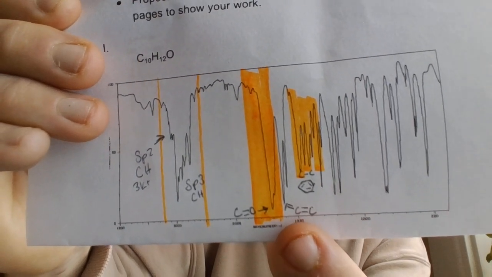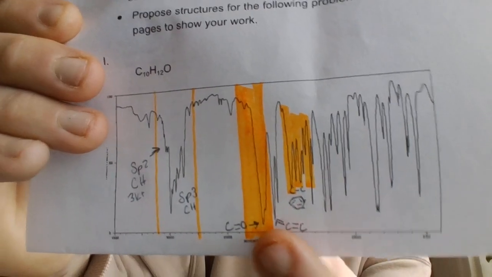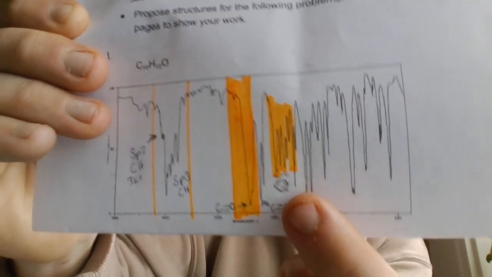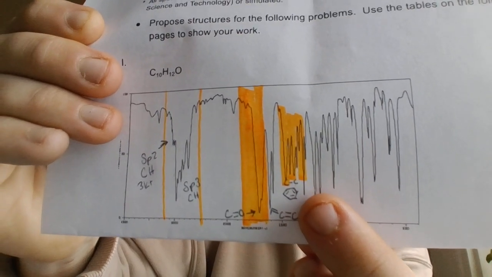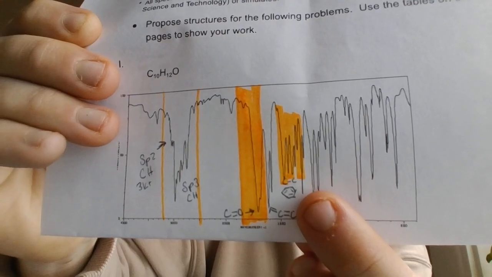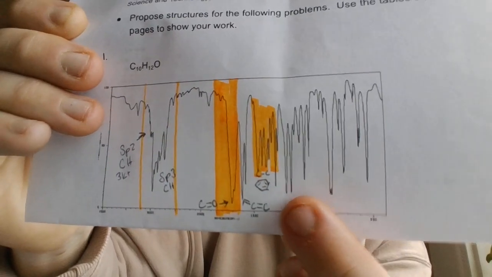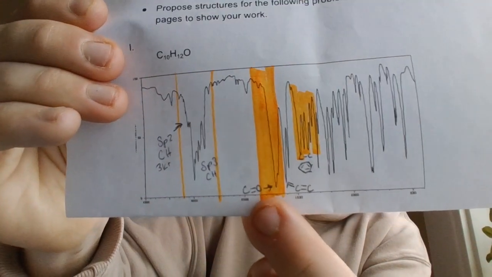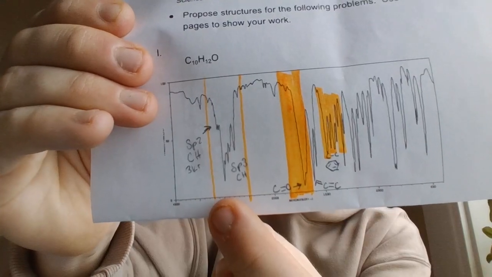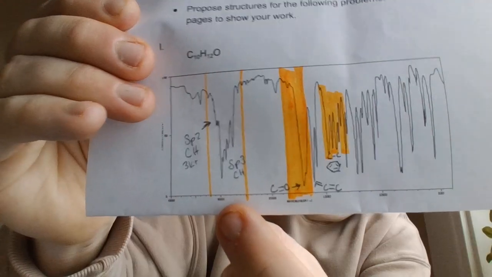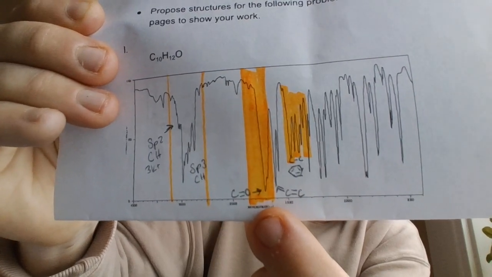There's a C double bond C, and then in the 1400s we have all the sp2 carbon-carbon bonds that signify the benzene ring. So there are three main distinct groups. We have the CH bonds, sp2 being above 3000 and sp3 being below 3000, and then the double bond region, and then the benzene ring region.